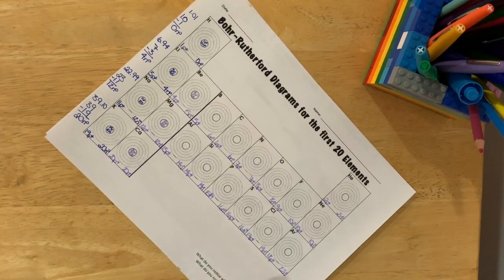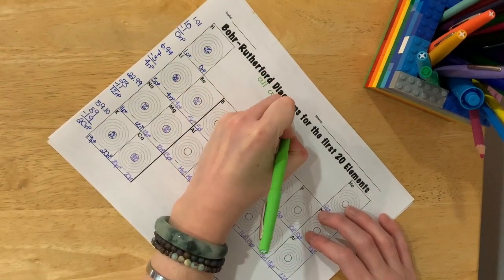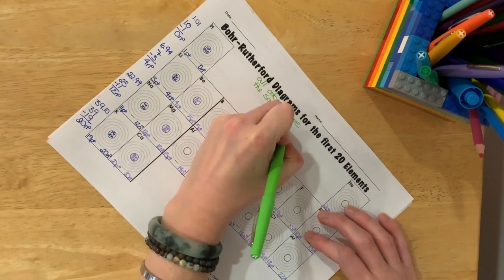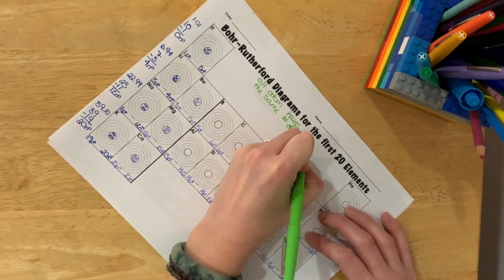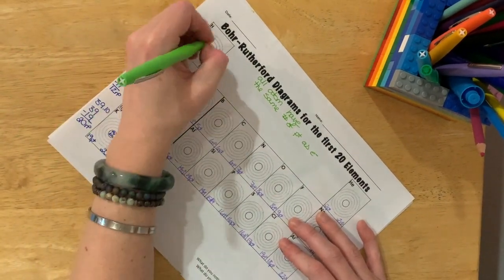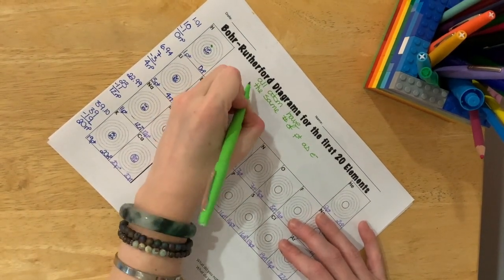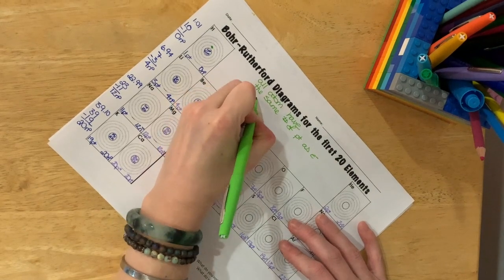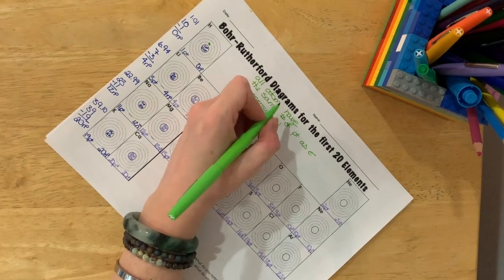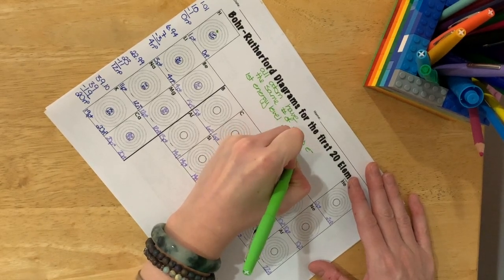So all atoms have the same number of protons as electrons. So here you're going to have 1 proton, so you have 1 electron on that first shell. The other thing that you need to know is that your first energy level, shell, orbital, they're all the same thing, can hold 2 electrons maximum.